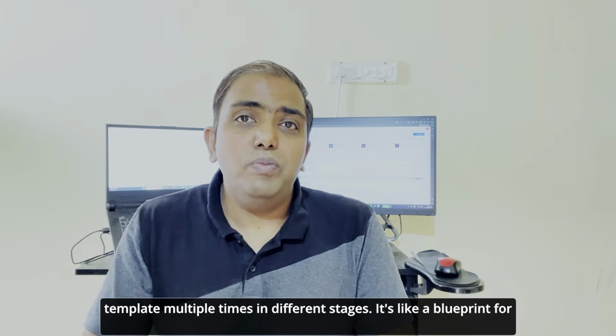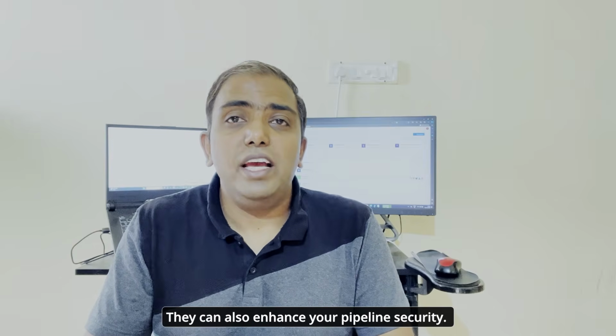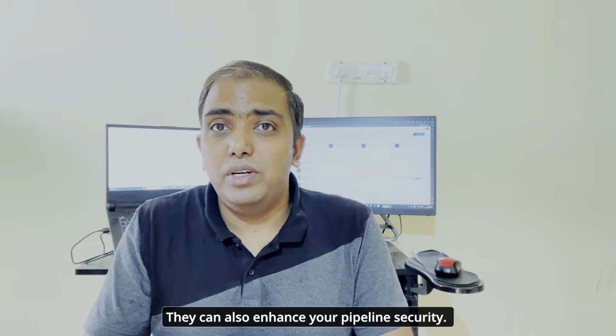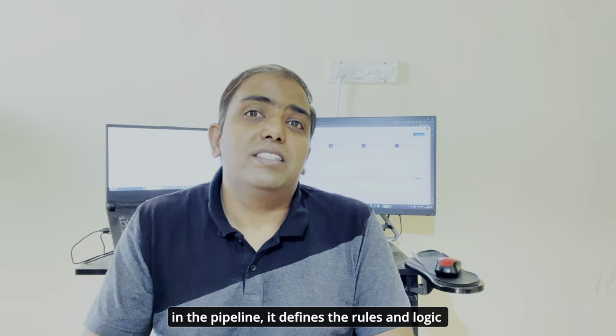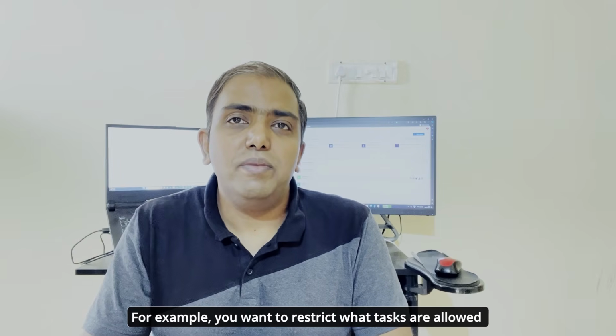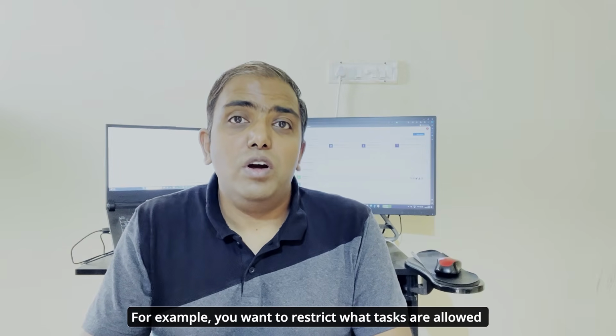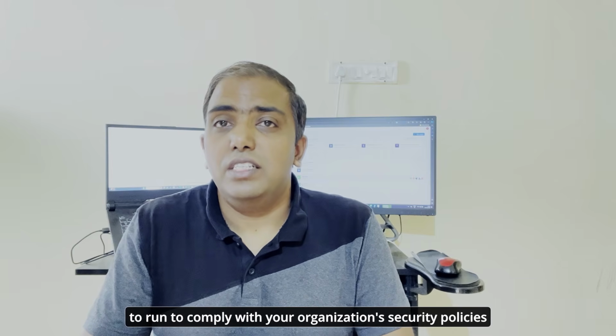It's like a blueprint for your pipeline, making your development process more efficient. They can also enhance your pipeline security. When a template controls what's allowed in the pipeline, it defines the rules and logic that another file must follow. For example, you want to restrict what tasks are allowed to run to comply with your organization's security policies.